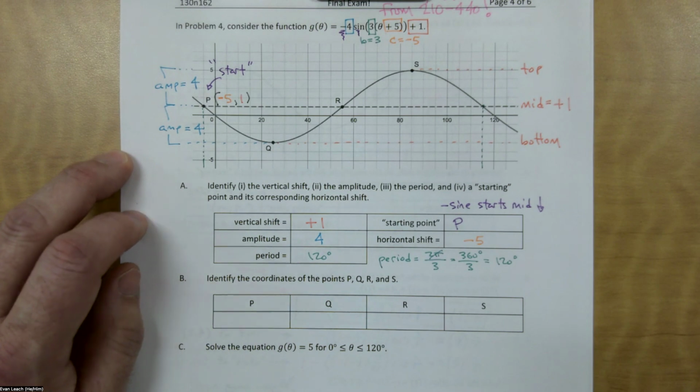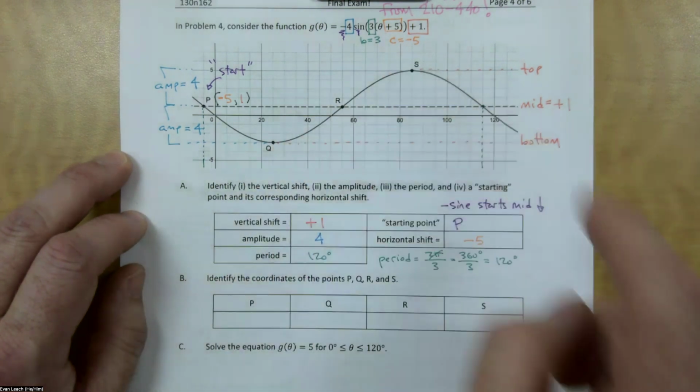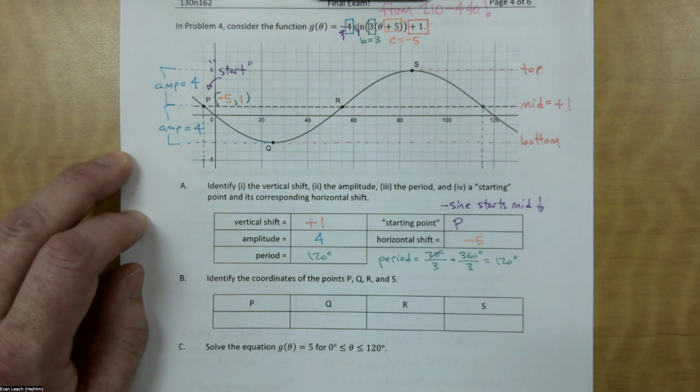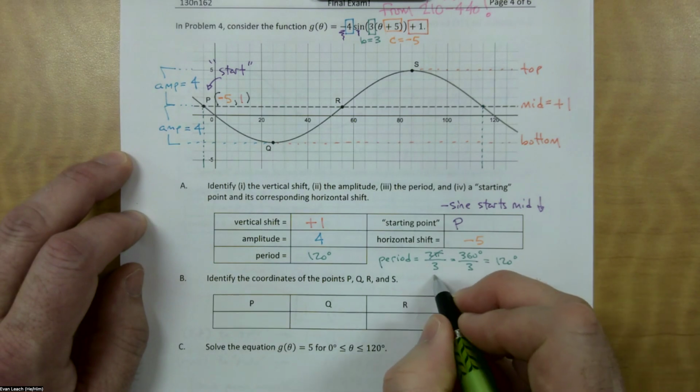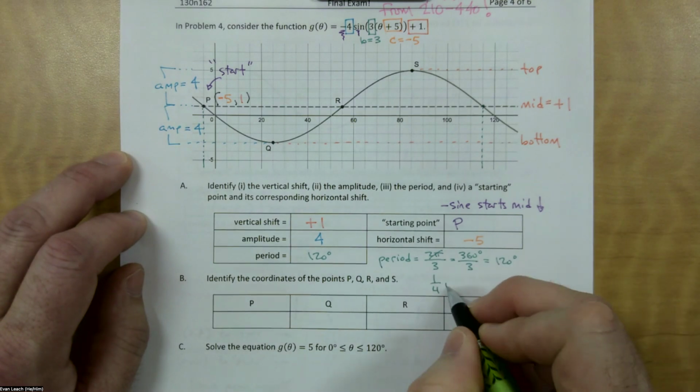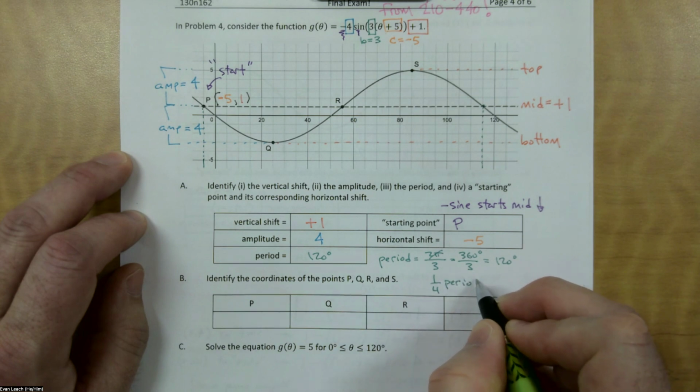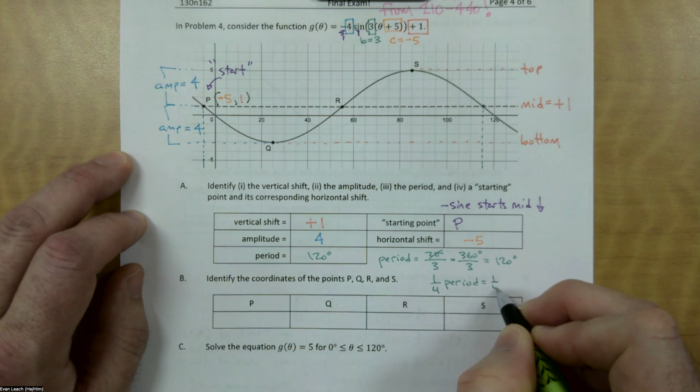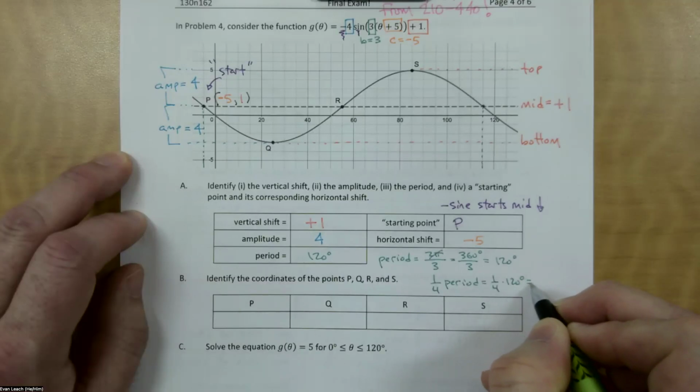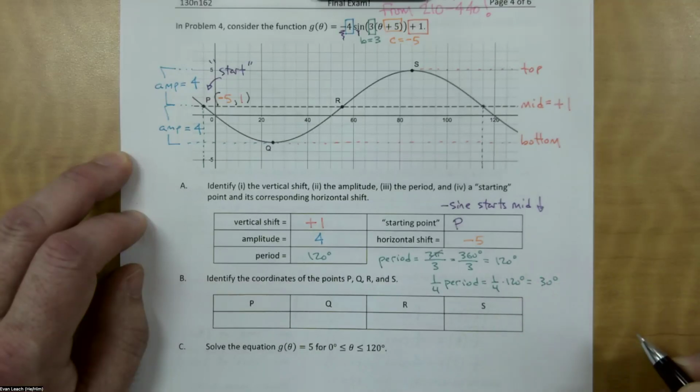And so each of the points in the quadrant, so at Q, R, S, and then at the end, is 1/4 of the period. So 1/4 of the period is 30 degrees.